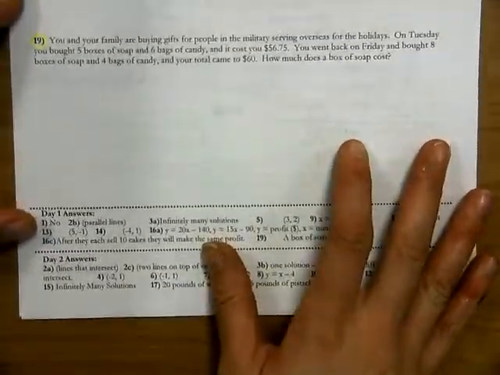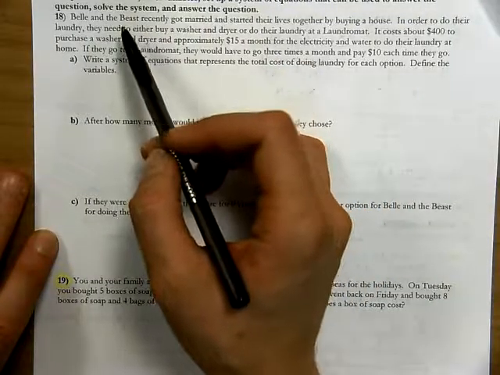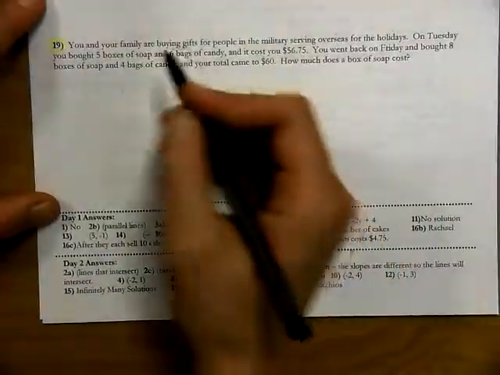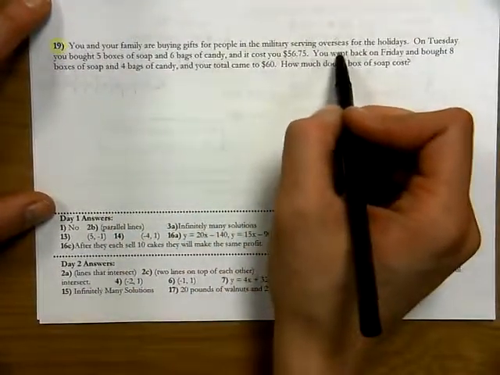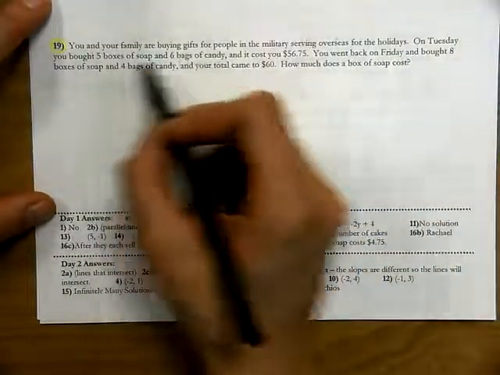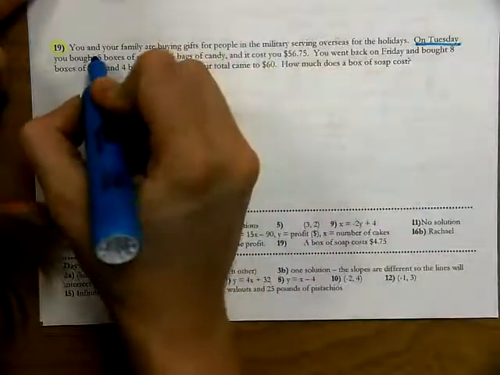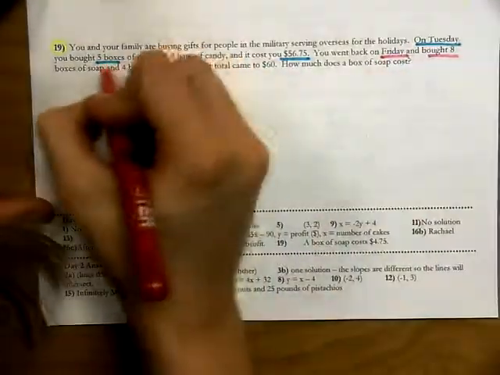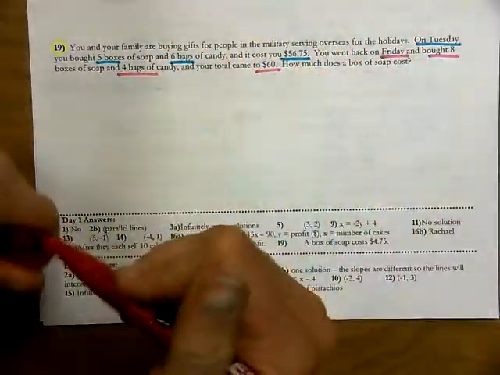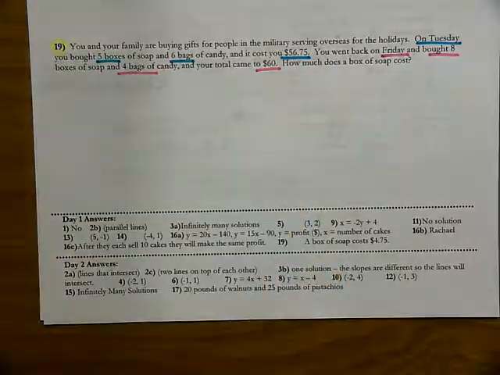All right, and flipping to the back. Last problem for day 1. It's number 19. It says for 18 and 19, label variables, set up a system of equations that can be used to answer the question, and then solve that system to answer the question. So we got to set up a system of equations. So you and your family are buying gifts for people in the military services overseas for the holidays. On Tuesday, all right, so everything that has to do with Tuesday, I'm going to underline in blue. So we got all that. And on Friday, we bought those guys, and it came up that much. So how much does a box of soap cost? That's what we're trying to find.